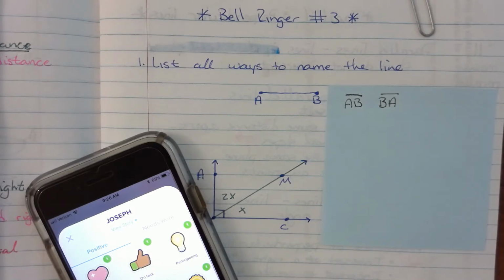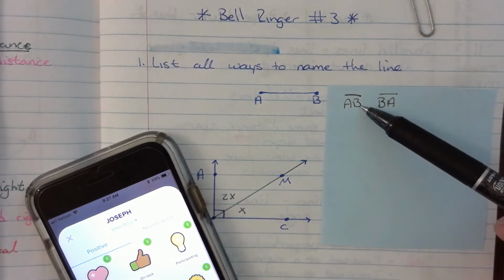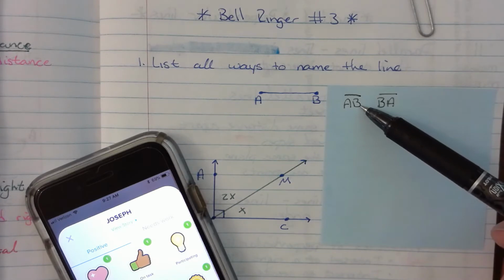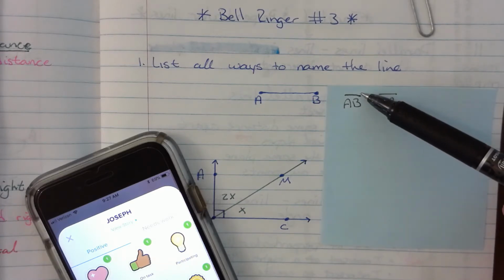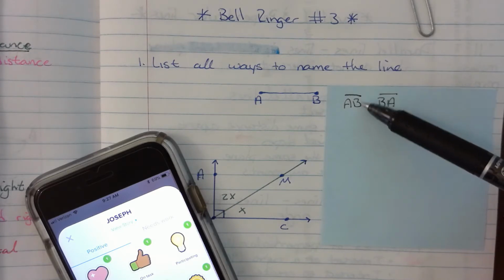Joseph, hold on. Easy question. Read this to me. That says AB. Thank you. They have this up there. That means something. This means line segment, and then the letters AB. Now I told you that I give you shortcuts. These are shortcuts. These are the notations for line segment AB.